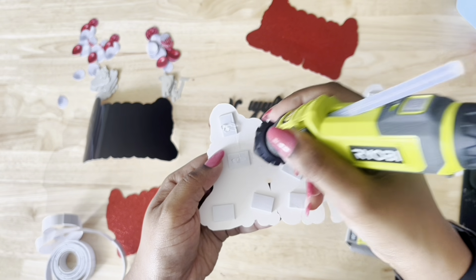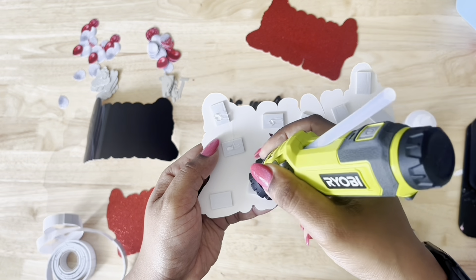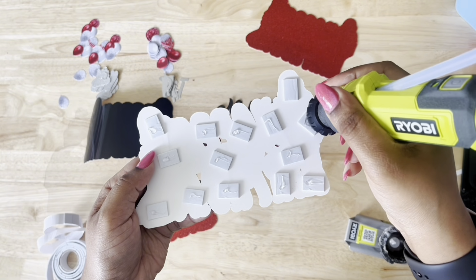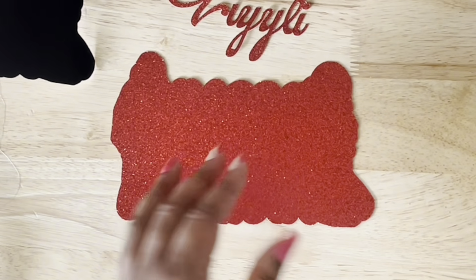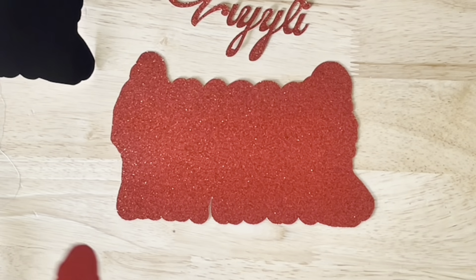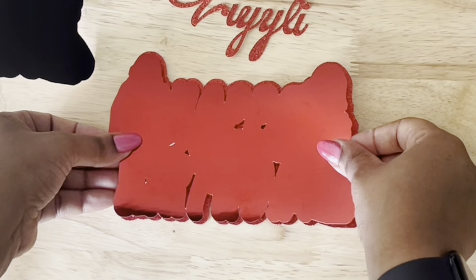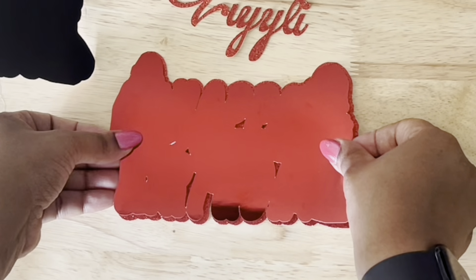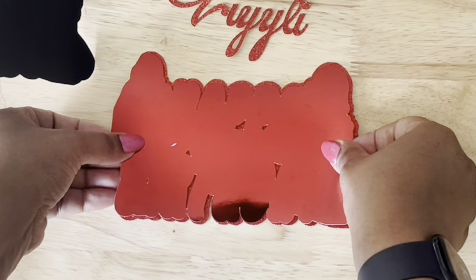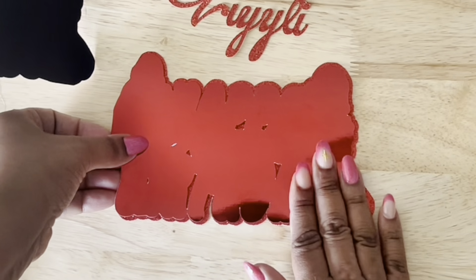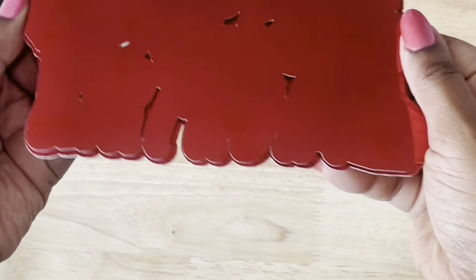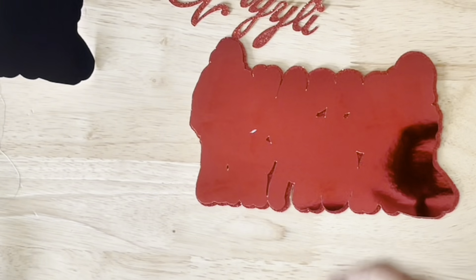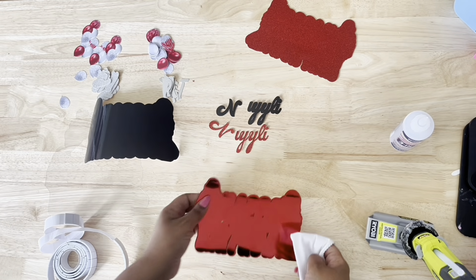So I'm just going to put a dab on every square that's on the cake topper. You don't have to be perfect. Nobody's seeing this part. Just dab it on there. Now, when you're going to line this up, hover over the cake topper to make sure you have it centered before you press it down. Usually my 4 fingers on the bottom are holding the glitter cardstock still while I hover over it, then press it down just to make sure it's centered.